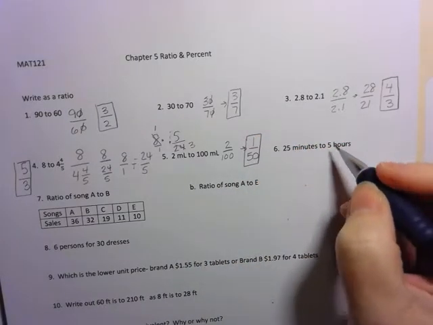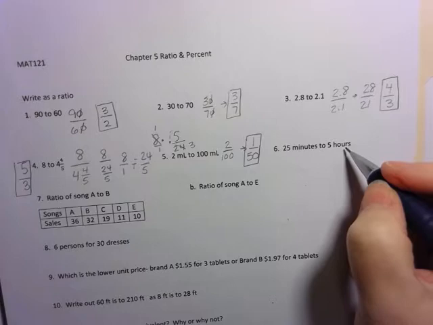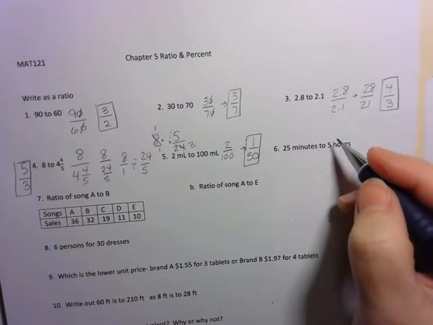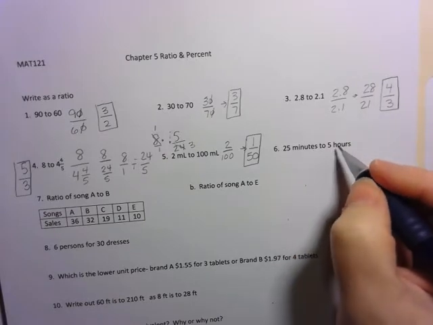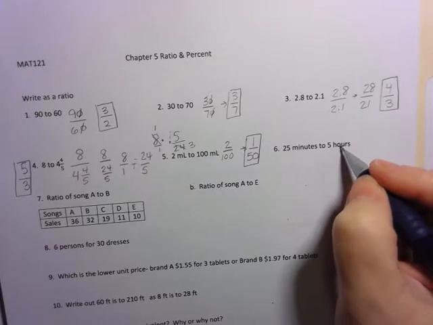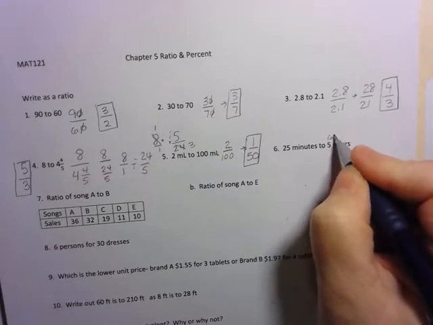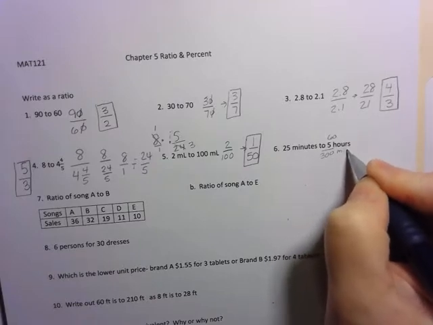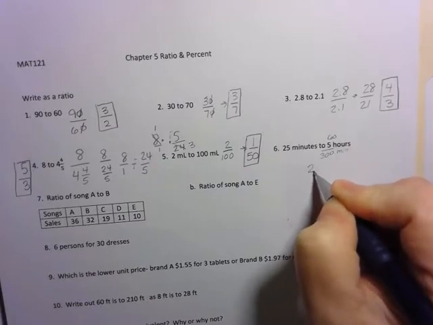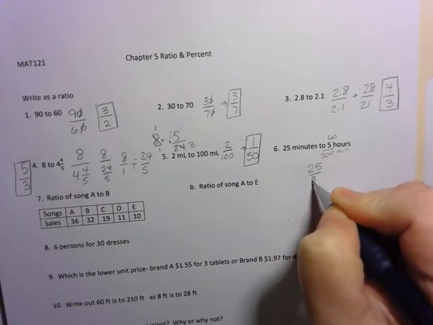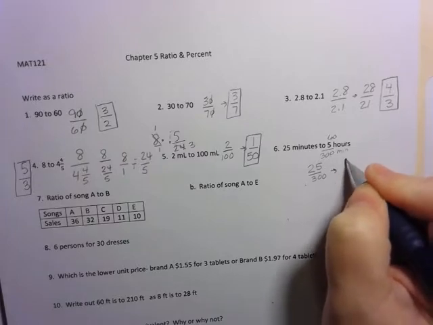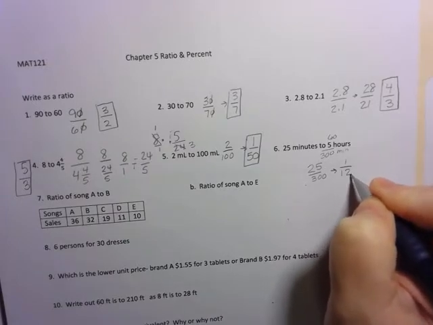Here we have to make sure we have the same units for both. I'm going to change them both to minutes. So I'm going to make 5 hours, 5 times 60, 300 minutes. So I have 25 to 300, and when I reduce that, it reduces to 1 over 12.